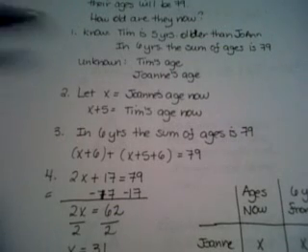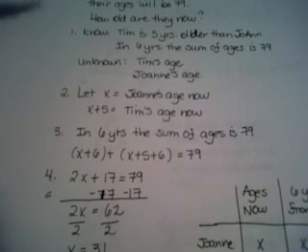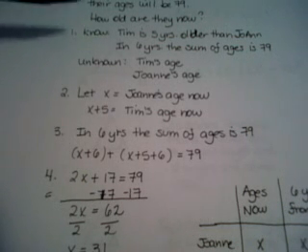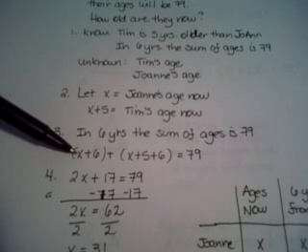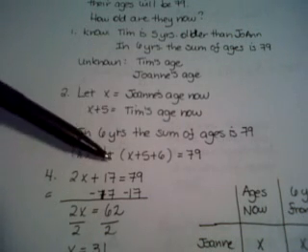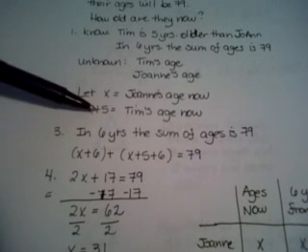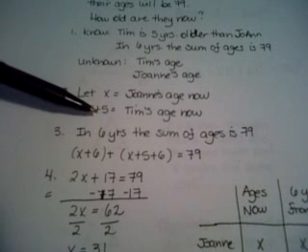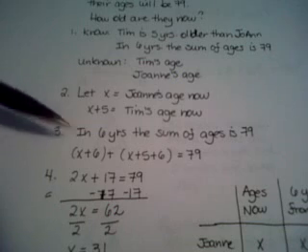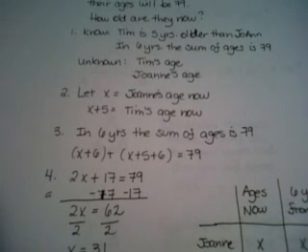Now, what do we know? We know that in 6 years, the sum of their ages is 79. So we're not thinking about right now, we're thinking about in 6 years. So I'm going to take Joanna's age now, and I'm going to add 6 years. And this says the sum, so that means an addition problem. Then I'm going to take Tim's age, but I need Tim's age in 6 years. So x plus 5 plus 6 tells me Tim's age in 6 years. I take the sum of those ages, I add them together, and it gives me 79.